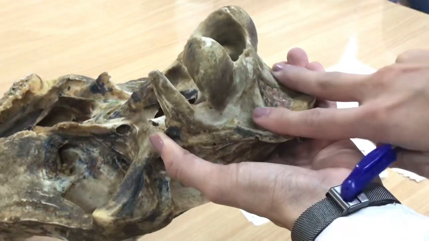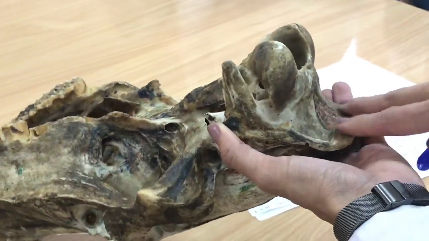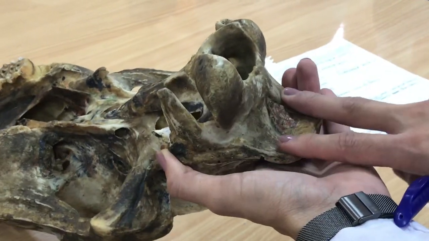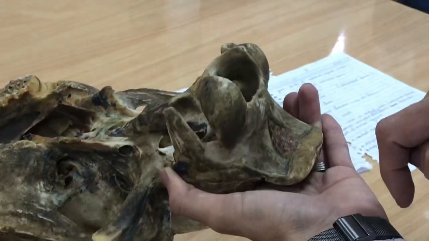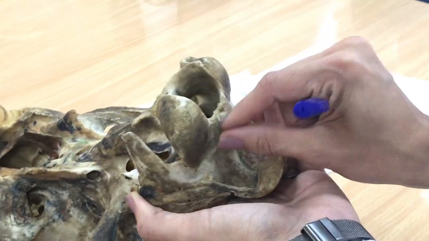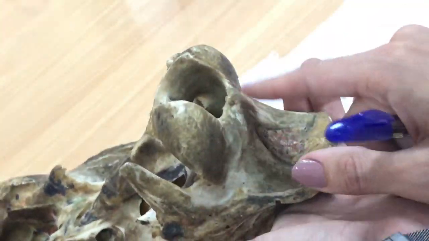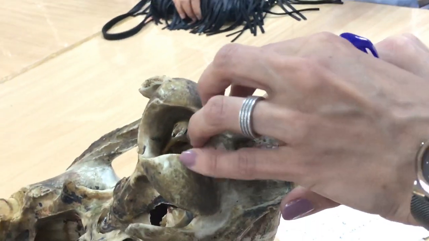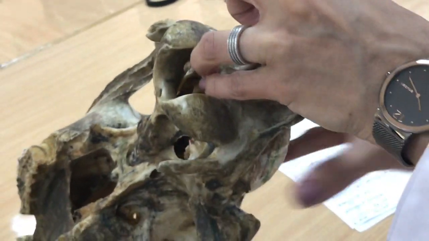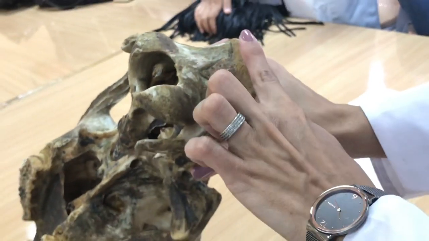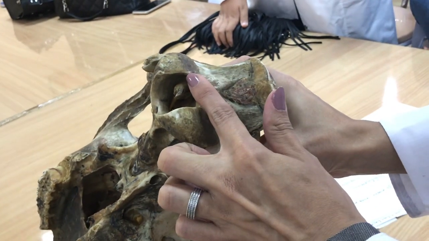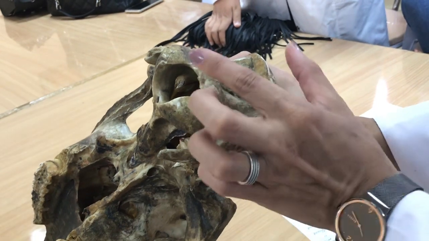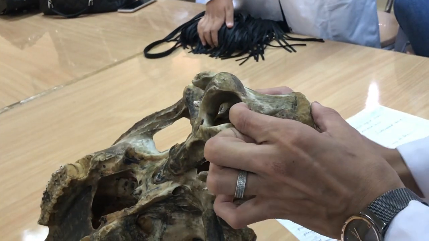This area is rough for attaching the funicular part of the nuchal ligament. And this is the nuchal tubercle. The nuchal ligament has its attachment from the nuchal crest, this one. The connection of the nuchal ligament from this area to this one.